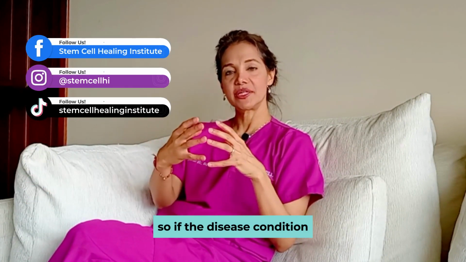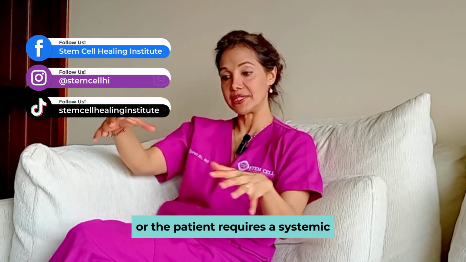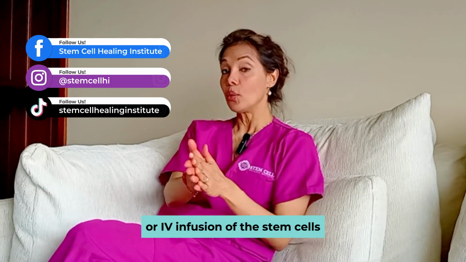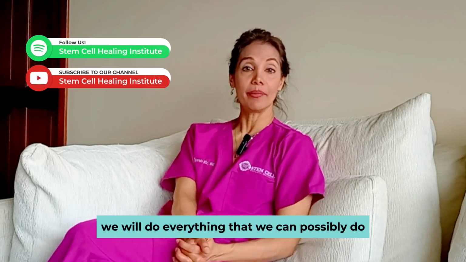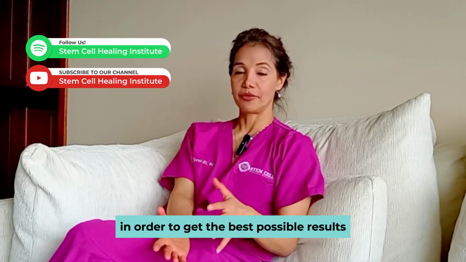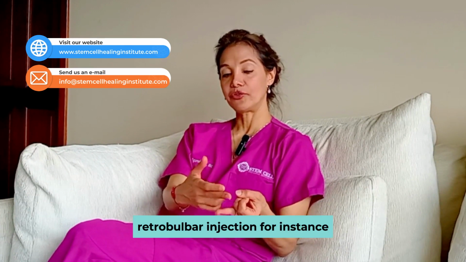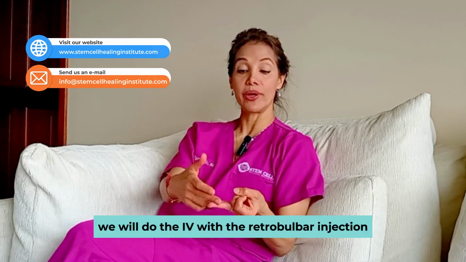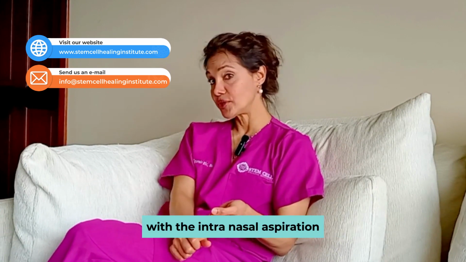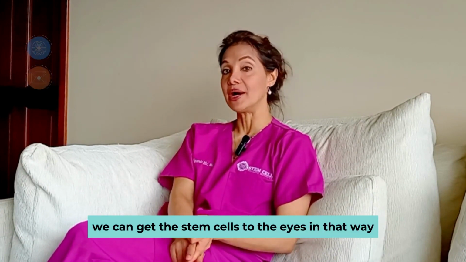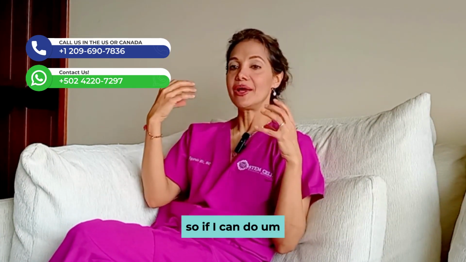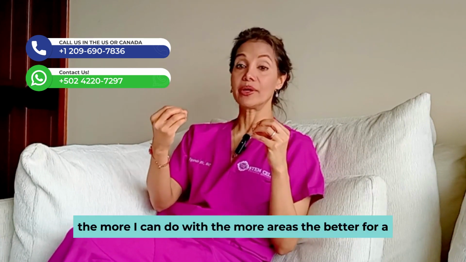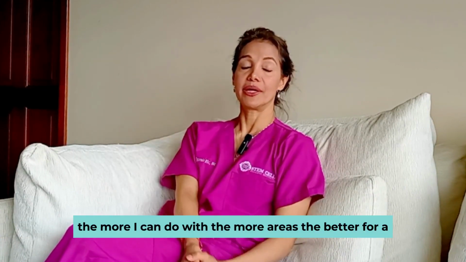If the disease condition or the patient requires a systemic or IV infusion of the stem cells, we will do both. In most cases, we will do everything we can possibly do in order to get the best possible results, and that can include IV and a local injection. In the case of retrobulbar injection, for instance, we will do the IV with the retrobulbar injection and the intranasal aspiration, because that way we can get the stem cells to the eyes as well. My motto is to leave no stone unturned. The more I can do in more areas, the better for the patient and the disease condition.